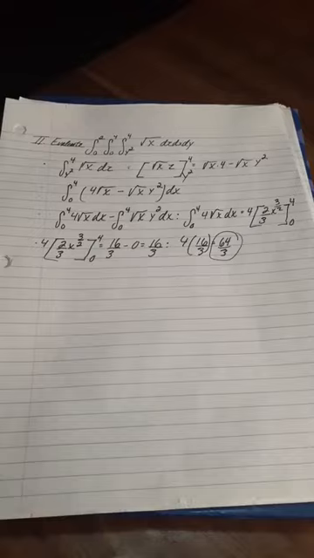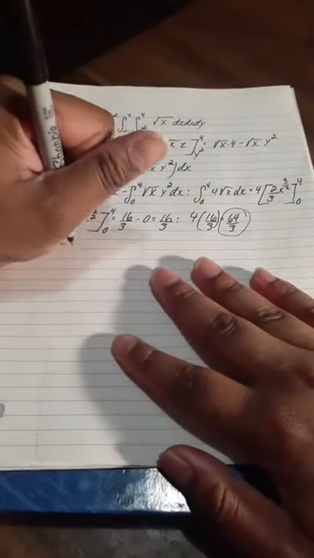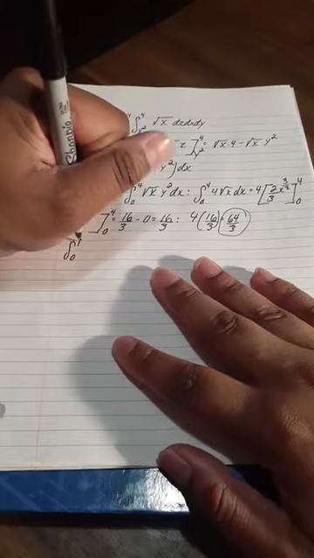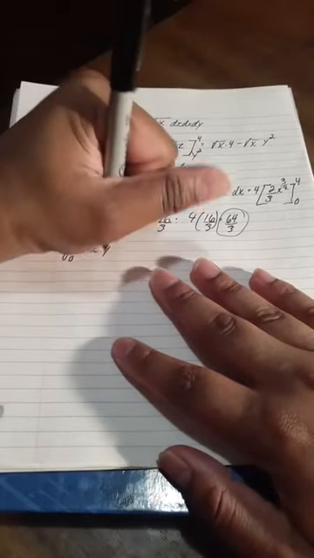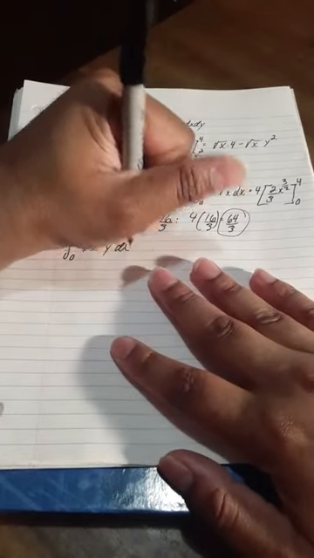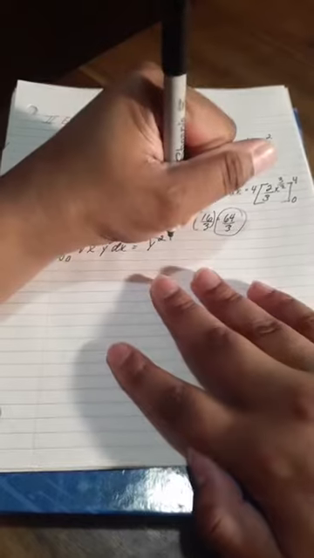So 16 over 3, we just get that when we take care of the first part. Again, this is the long way to do it. You won't need to break it up into small steps like this. Once you start learning this stuff, you should be pretty good with integration, and you don't have to do it in small little steps like this. I'm just breaking it up a little bit for people that may not know.